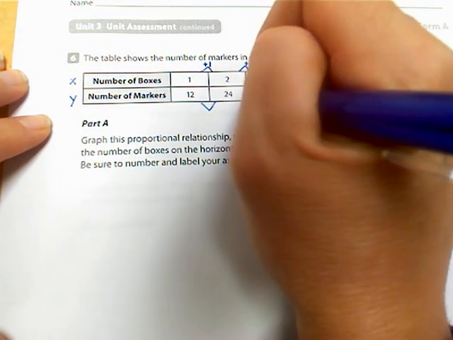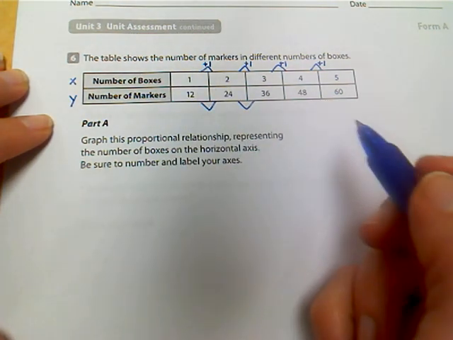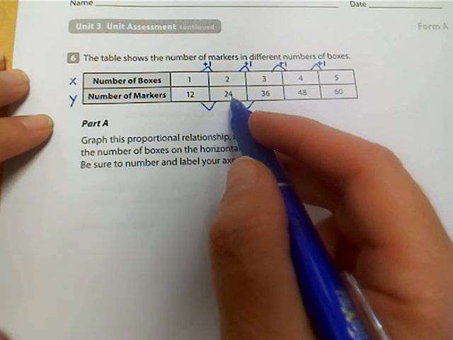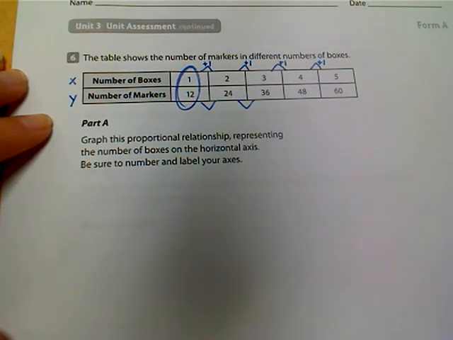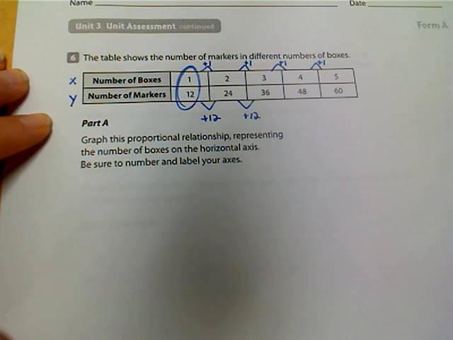Then you have your number of markers. So 1 box has 12 markers. 2 boxes, of course, is going to have 24 markers. You have 12 markers in each box. So you're increasing by 12 each time.